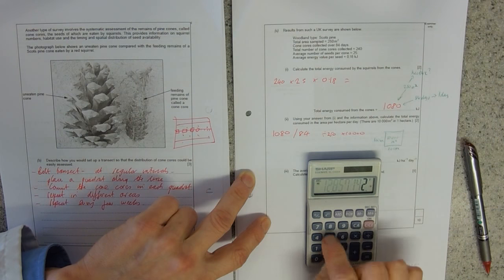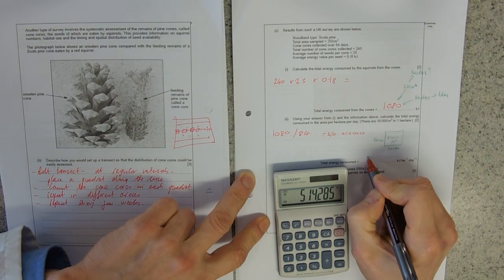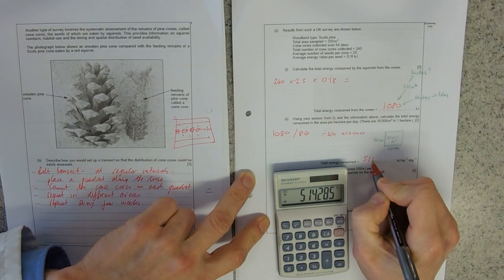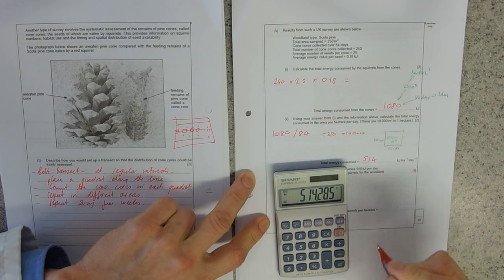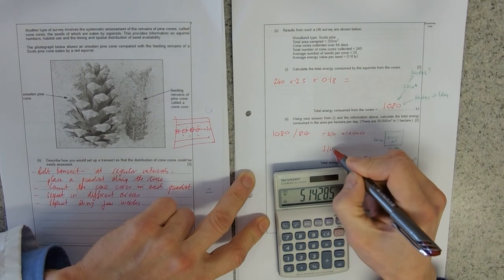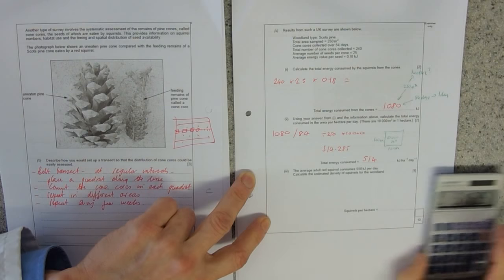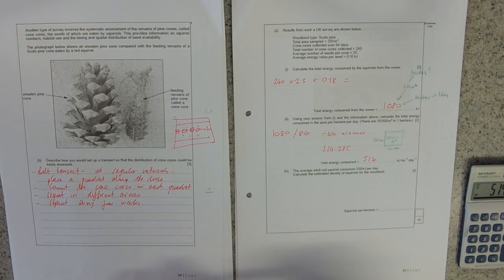And we're going to divide that by 250 and times it by 10,000, and that gives us 514. It would be 514.285, but I'm just going to round that. Kilojoules per hectare per day.